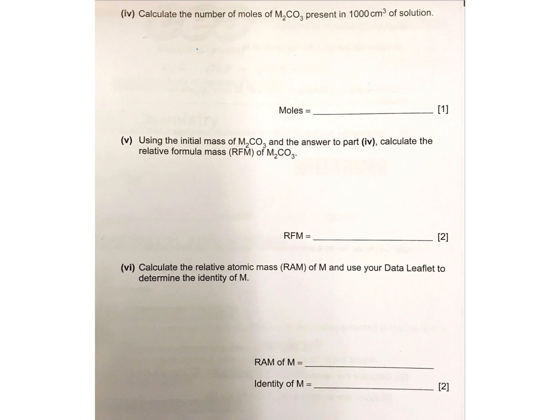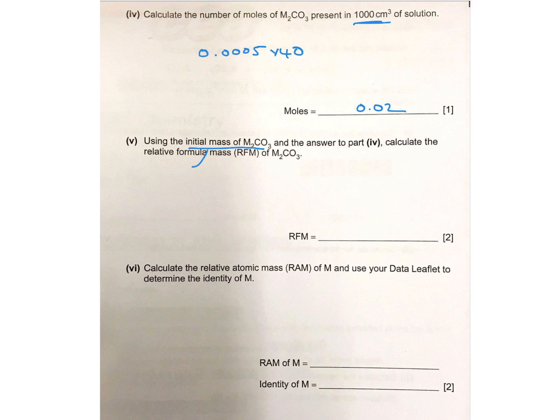So this is the next question. It's going to be 0.0005 times 40, and this will give us the number of moles in the 1000 cubic centimetres. That's 0.02. So now we've got the number of moles. We know the original mass that was used, from the initial part of the question, that was 1.48 grams. Well, if we use n equals m over Mr, or over RFM, the mass was 1.48 and the moles is 0.02. So we were able to work out the formula mass of it just by rearranging the equation.